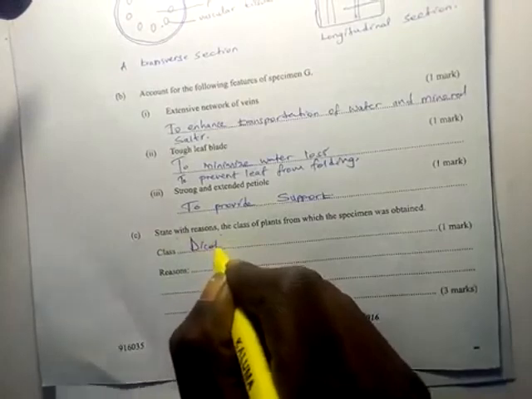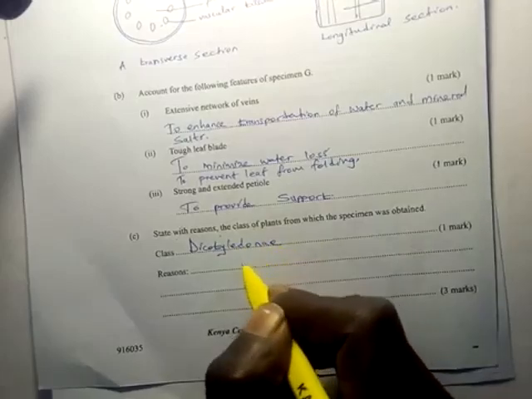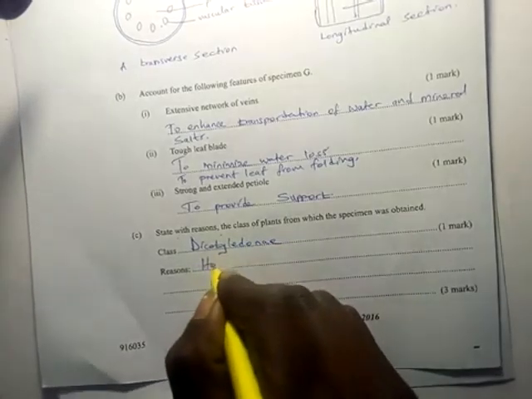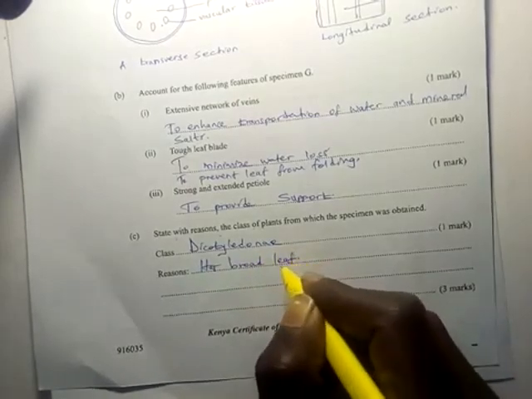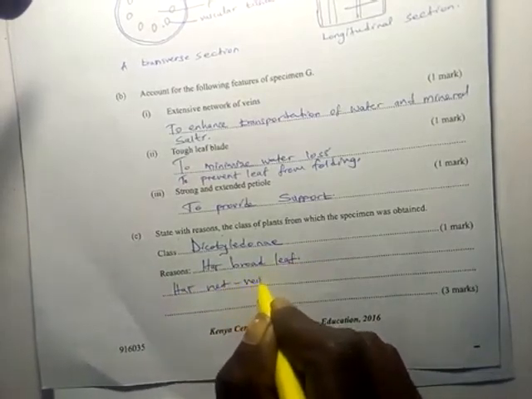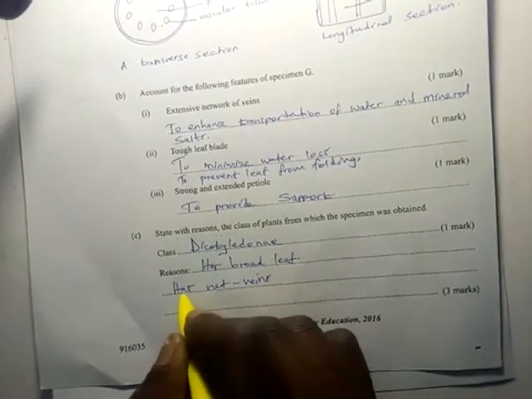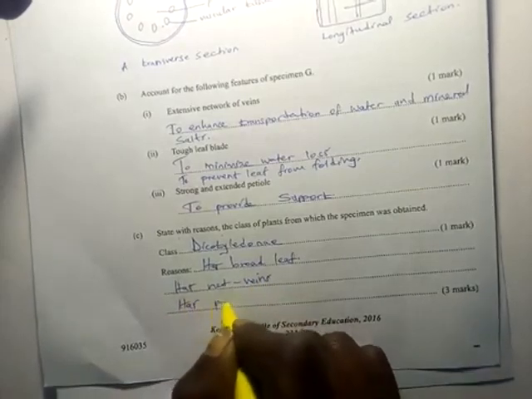Now you should write this is from class Dicotyledonae, and then the reasons being: has broad leaves, has a broad laminar leaf, also has net veins, also there is presence of an extended petiole, has the petiole, also has the pith, and so on.